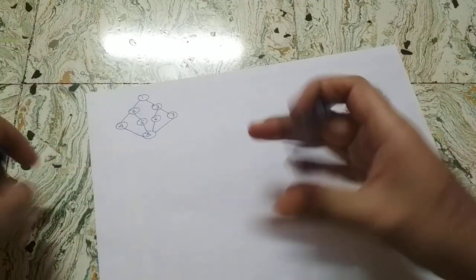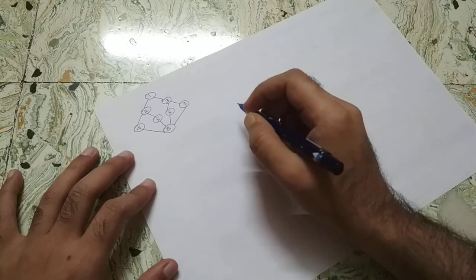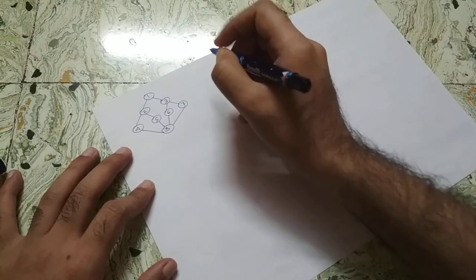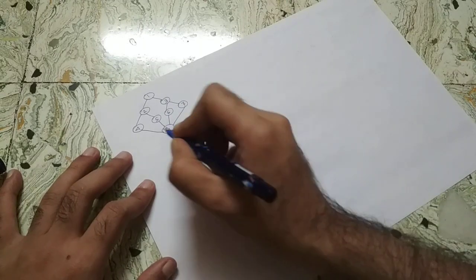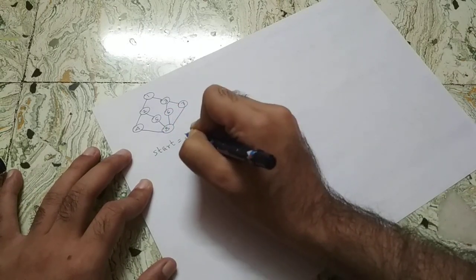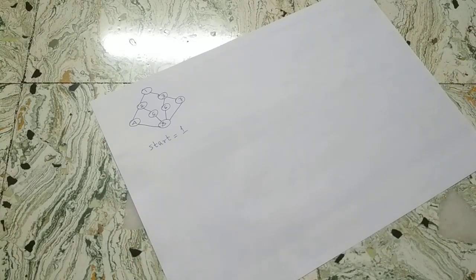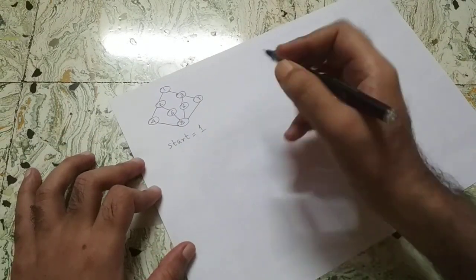Now, we have been given this graph and we have been asked to find a BFS traversal. So for finding the BFS traversal, you need to first choose a starting vertex. So let's say I choose my starting vertex to be 1. Let me choose a black colored pen so it will be easier for you to understand. So my starting vertex is 1.